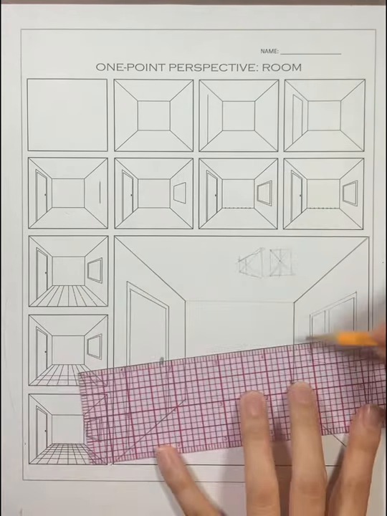So 1, 2, 3, 4. Best guesses here. I think that's pretty good. Now, before I work on horizontal lines, I'm going to go ahead and finish all the orthogonal lines. And I'll show you a reason why we are doing this first.